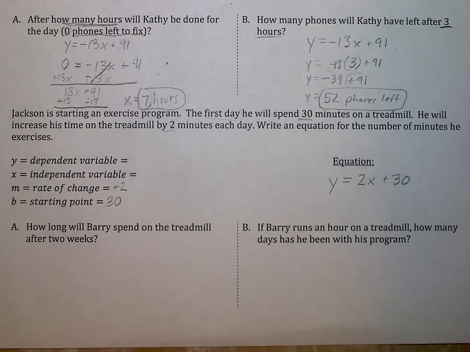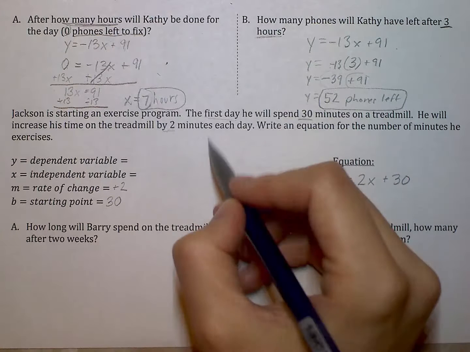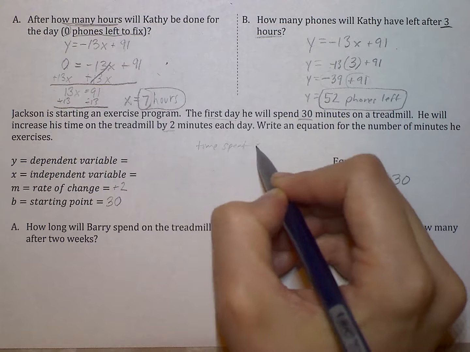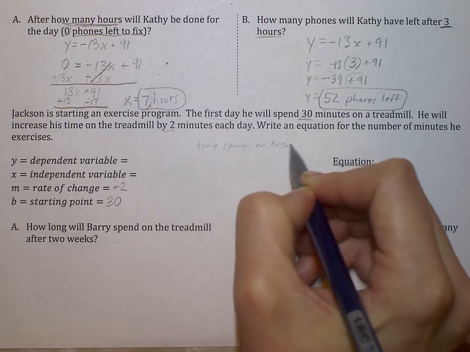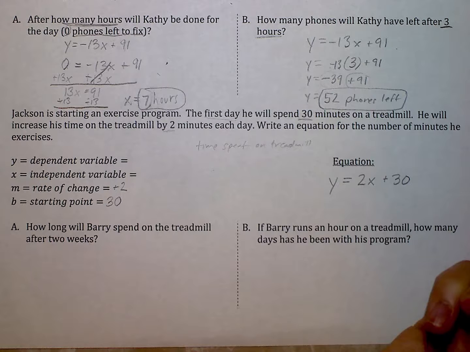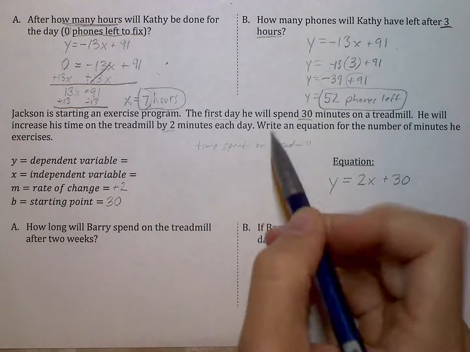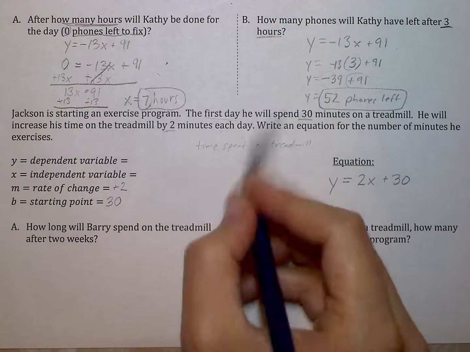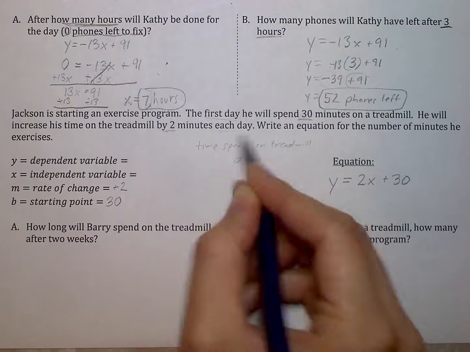And then what are the two things that are changing here? What's the independent and dependent variable? Let's see. So the amount of time he spends on the treadmill, right? And then what's changing that? What's changing the amount of time he spends? Well, he's increasing it by 2 minutes each day. So the days pass and he increases it by 2 minutes.